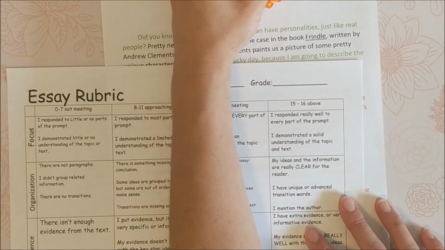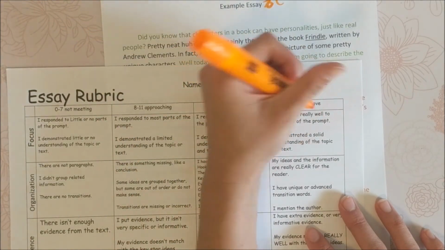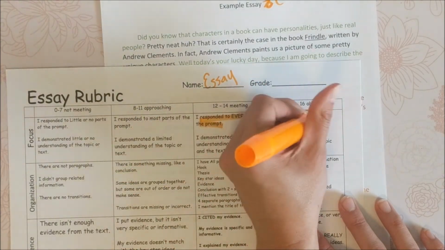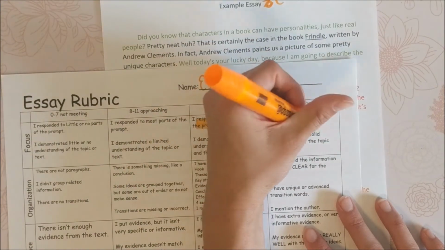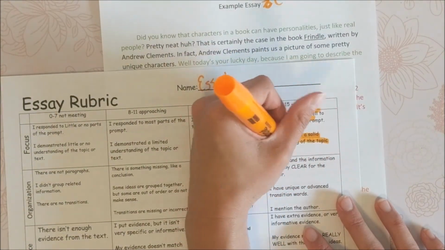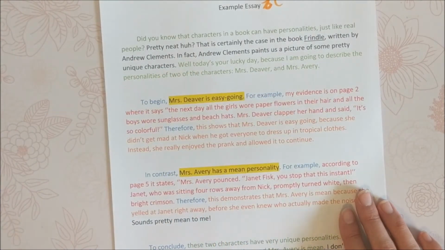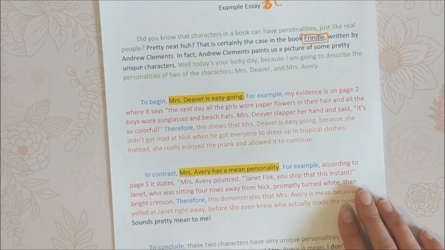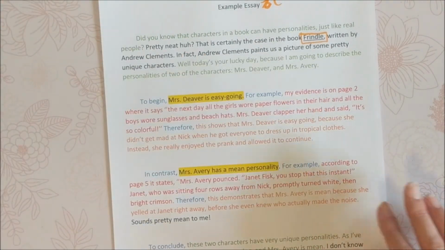Oh, I should say SAC. I would say they responded really well, or you could say every part, and sometimes I'll highlight 2 of these and then at the end I'll decide where I think the essay leans. I really think though this person has a solid understanding of the topic. They really know what they're talking about and they really understand Frindle too. They really understand the book and these characters. So I would give them a 4 for focus.